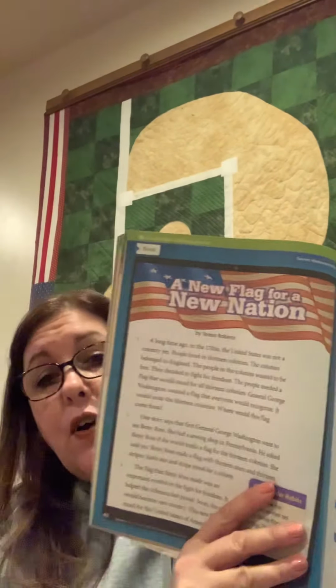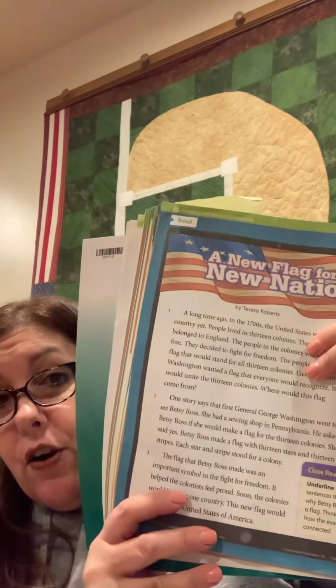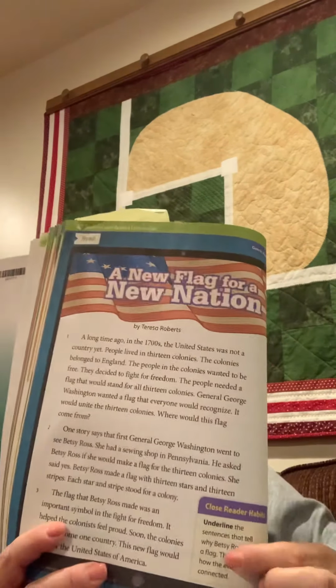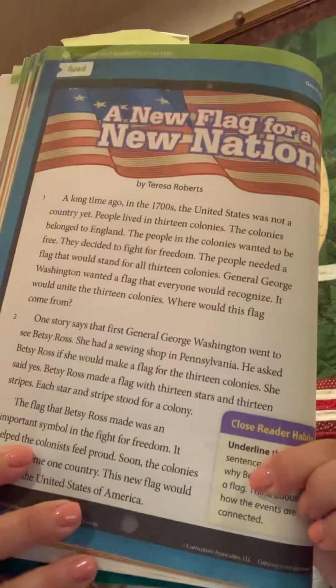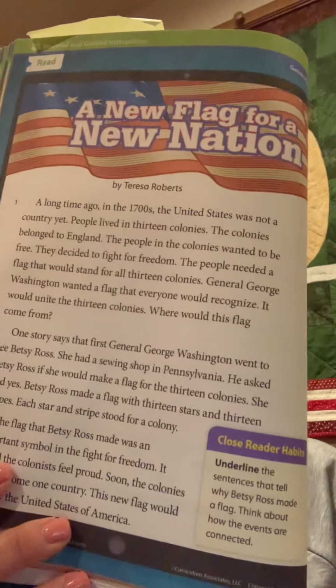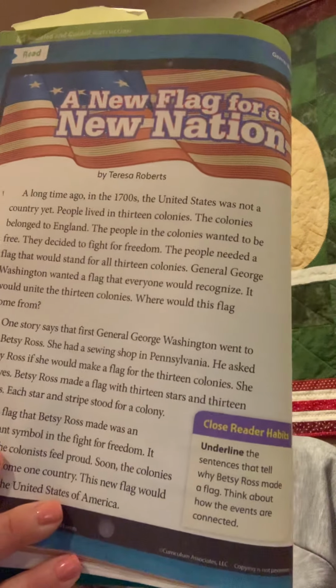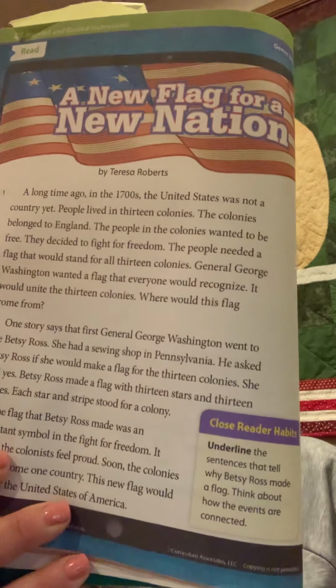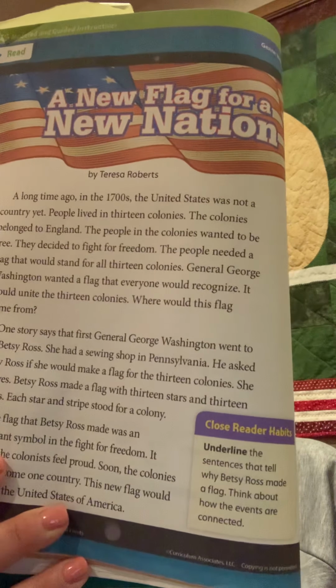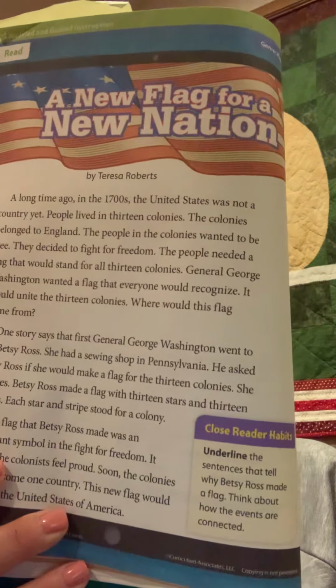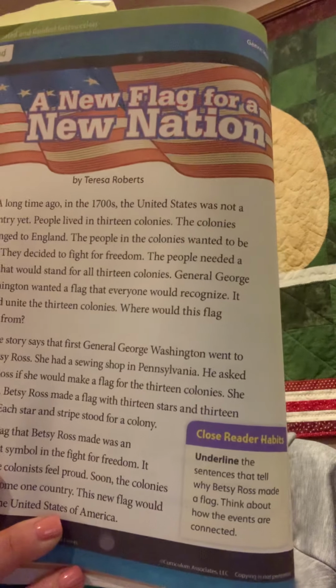So we have been talking about the flag as we've been studying our unit, U.S. symbols. Let's look at this purple box down here. It says close reader habits. Underline the sentences that tell why Betsy Ross made a flag. Think about how the events are connected.